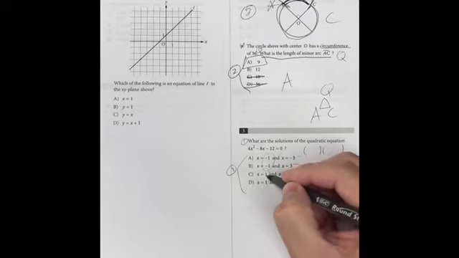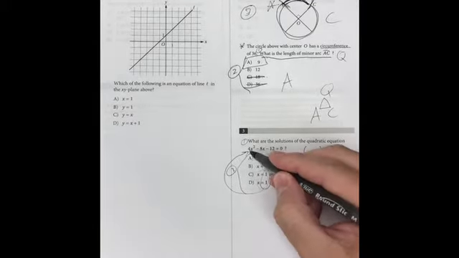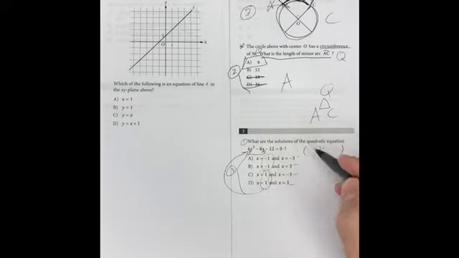So I'm gonna take the 1 and I'm gonna plug it in for x's up here. Plug it into this x and plug it into that x. And see if that equation is true. If it is, 1 is a solution.